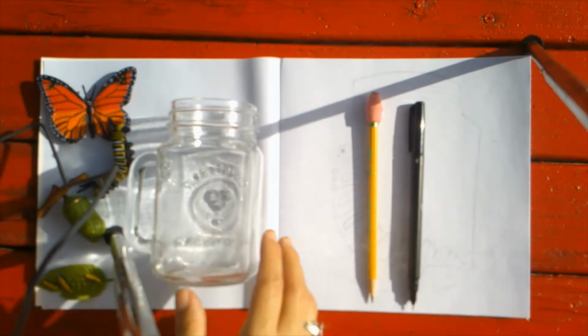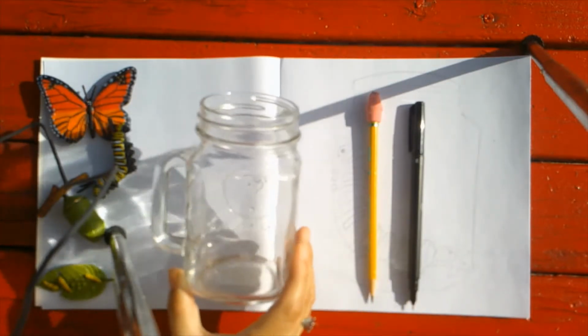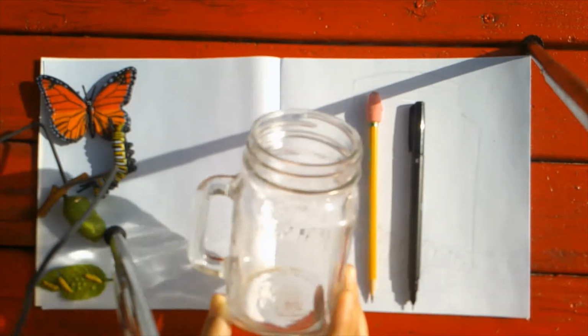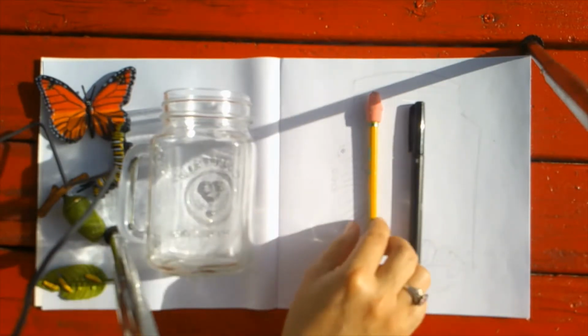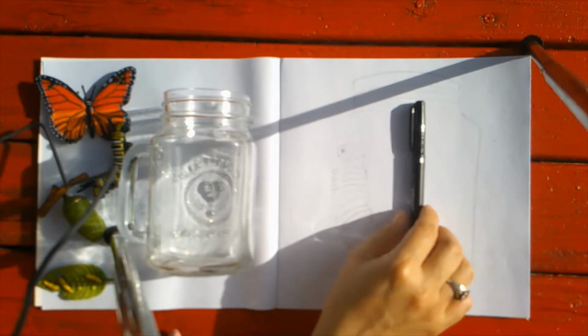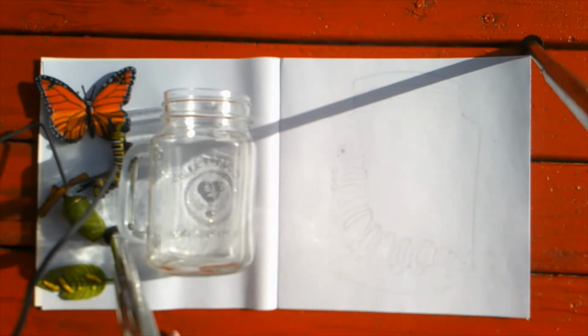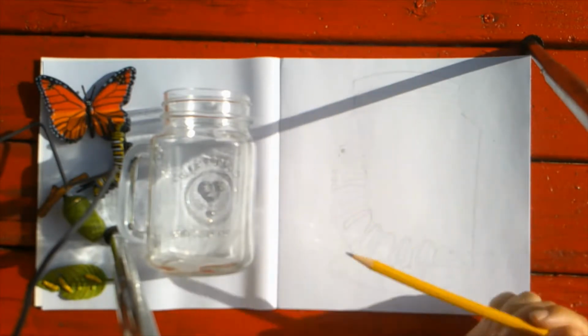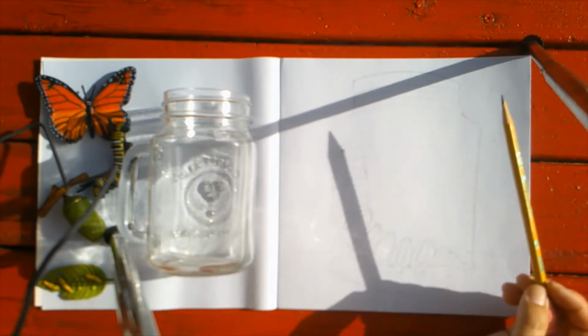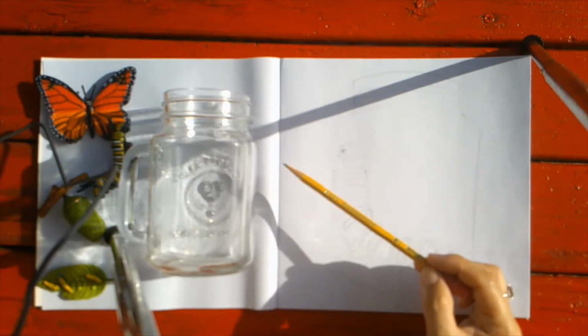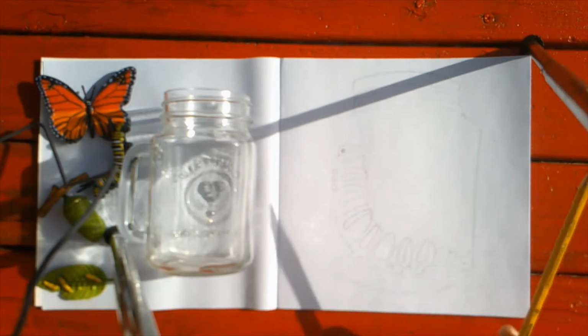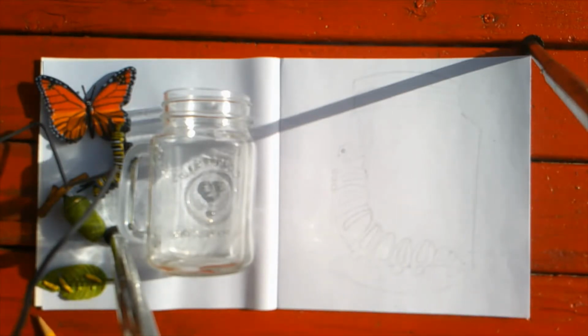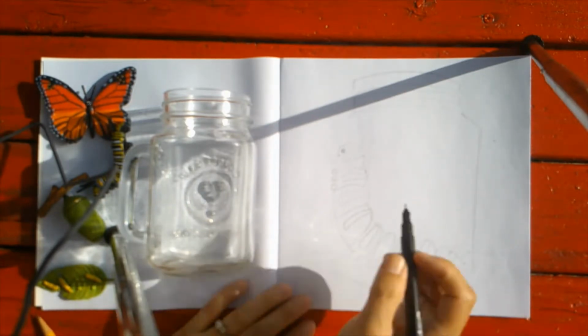Alright, so the first thing we're going to do is look at the jar and draw the jar, okay? We want to do our bug inside of the jar. Before we start, I want to remind you that we want to use all the space possible, okay? This is all negative space, and when we draw, we want to take up all the space, so it would be positive space. Okay, so I'm going to go ahead and get started.